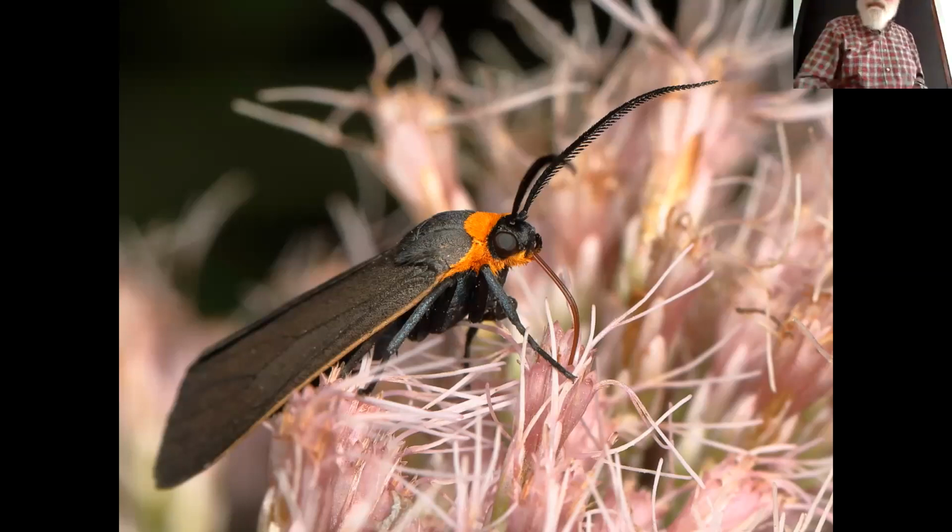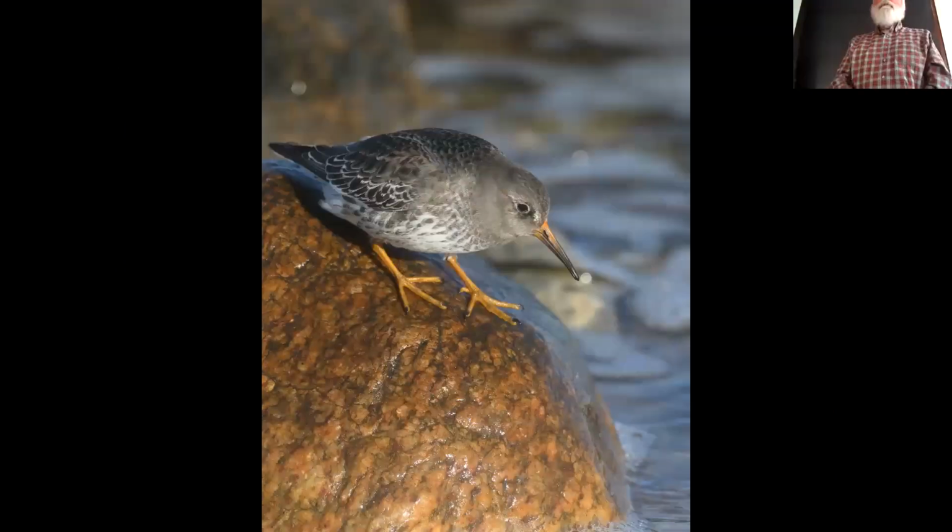Another little background distraction that's just a random thing. This is a purple sandpiper, and I love the position. It looks like I feel like when I'm going down a steep slope of carefully putting one foot down and not being quite sure if it's going to slip or not.